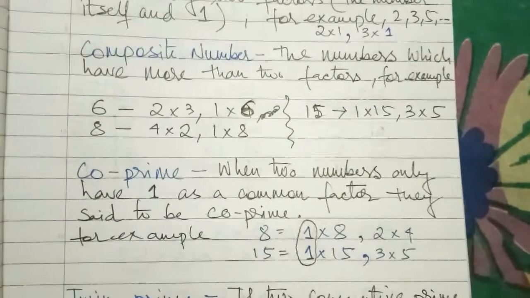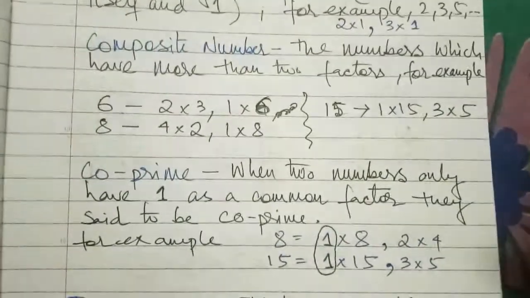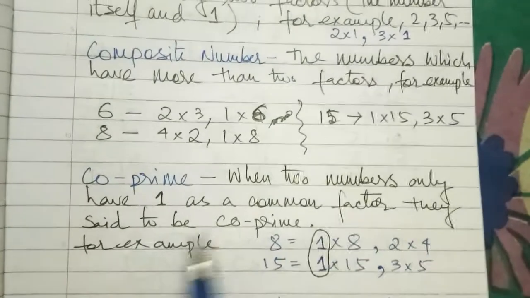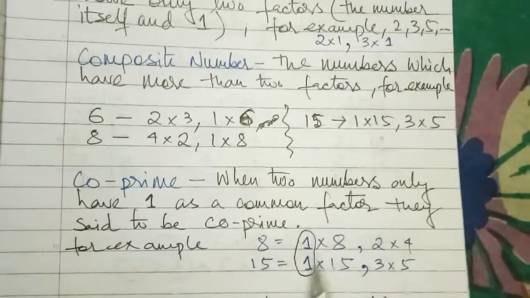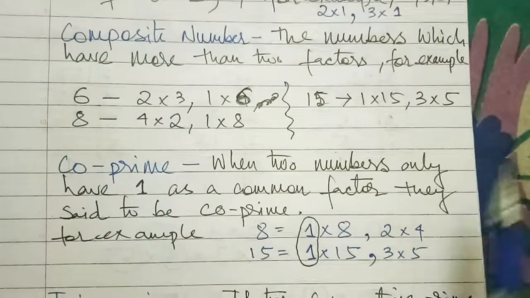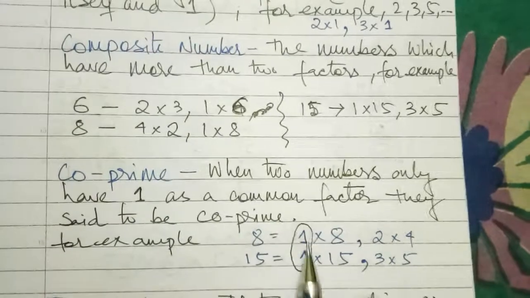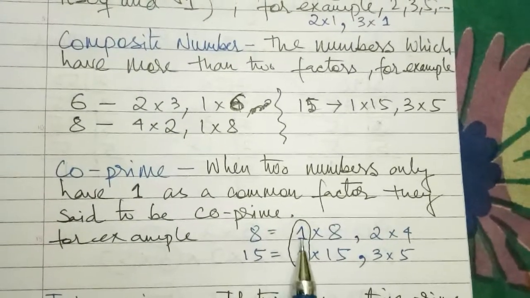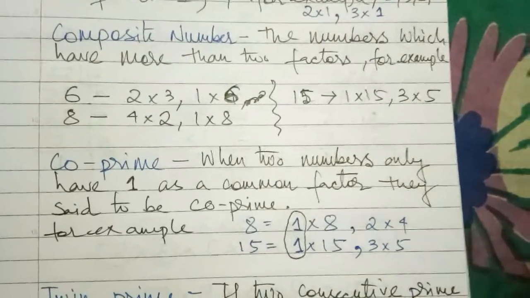Now we come to co-prime. Co-prime will be what? When two numbers have only 1 as a common factor, they are said to be co-prime. See, 8 and 15: the only common factor is 1. Factor here means the common factors. That means we can say 8 and 15 are co-prime numbers.